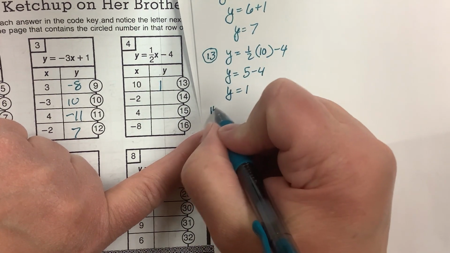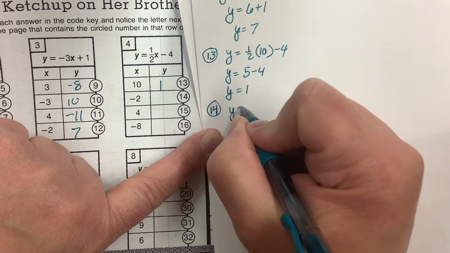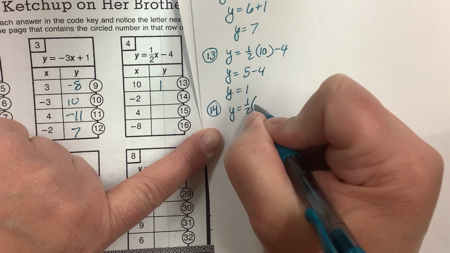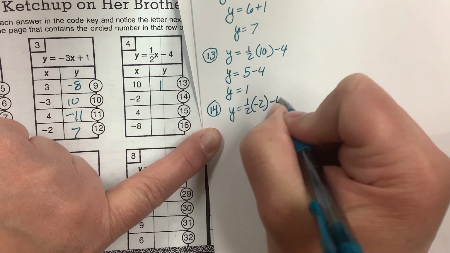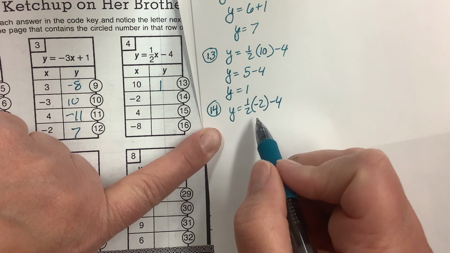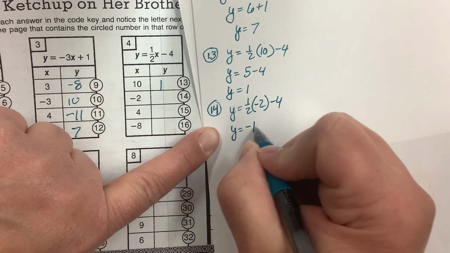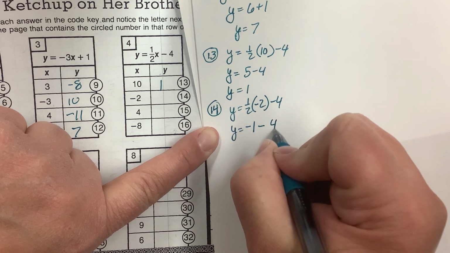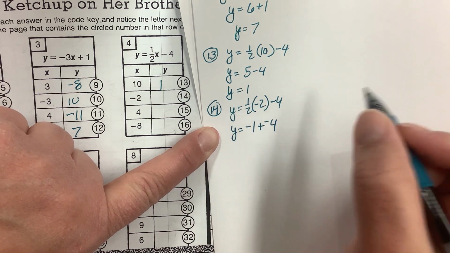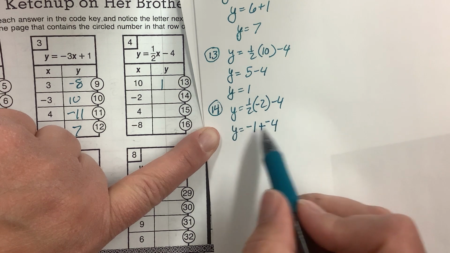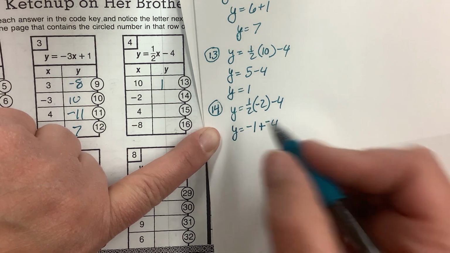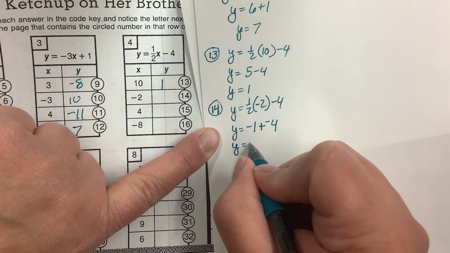Number 14. Y equals 1/2 of -2 minus 4. Well, half of -2 is -1. So y equals -1 minus 4. I'm going to keep change because I think it's easier when you have a -1 plus -4. I know that that is -5.